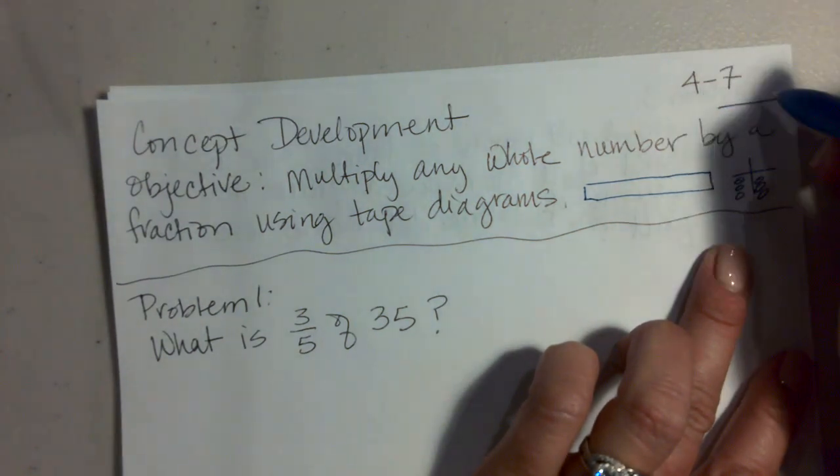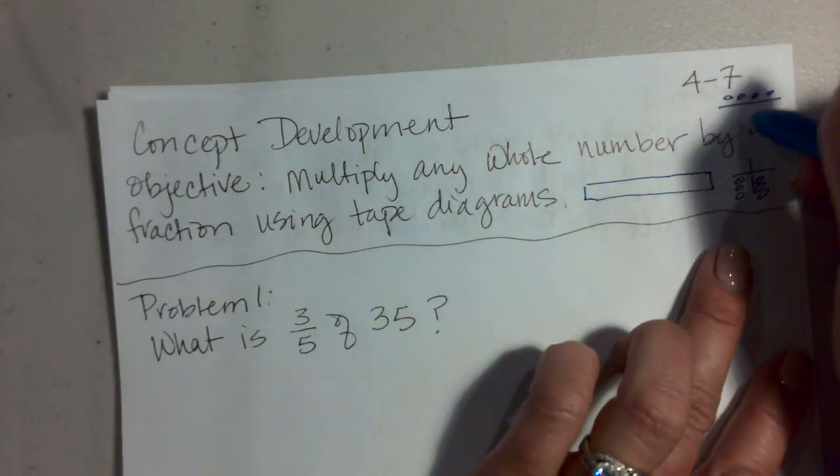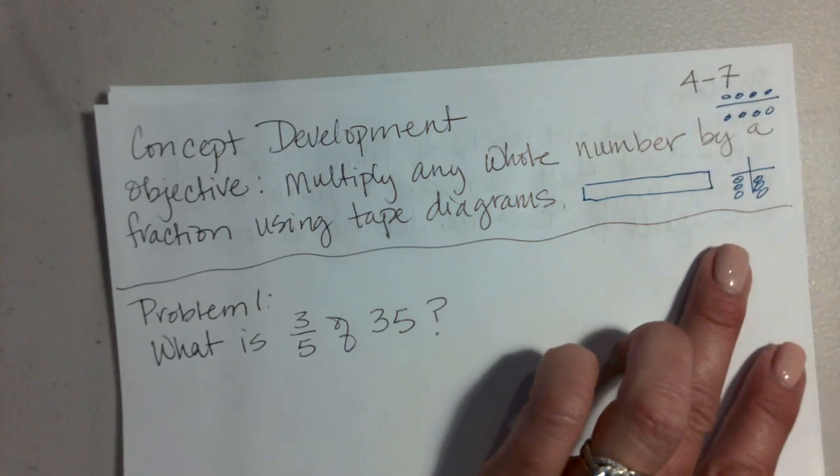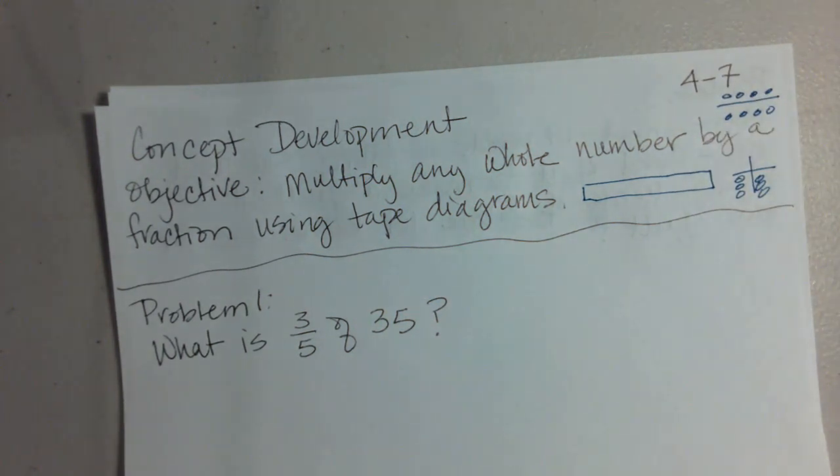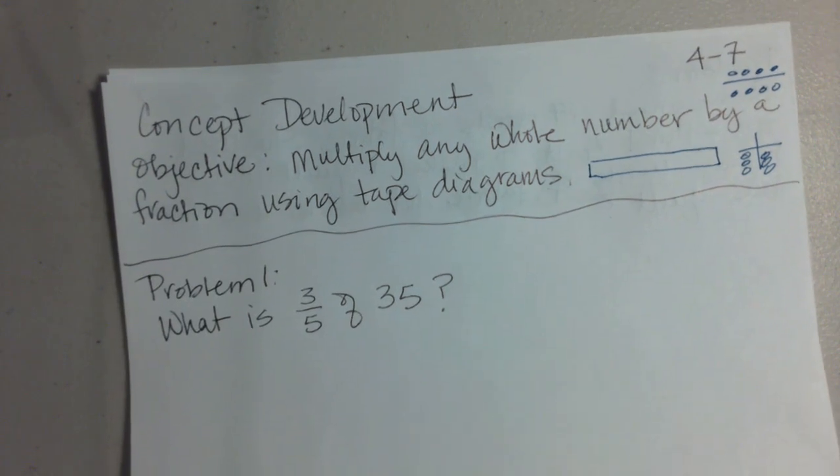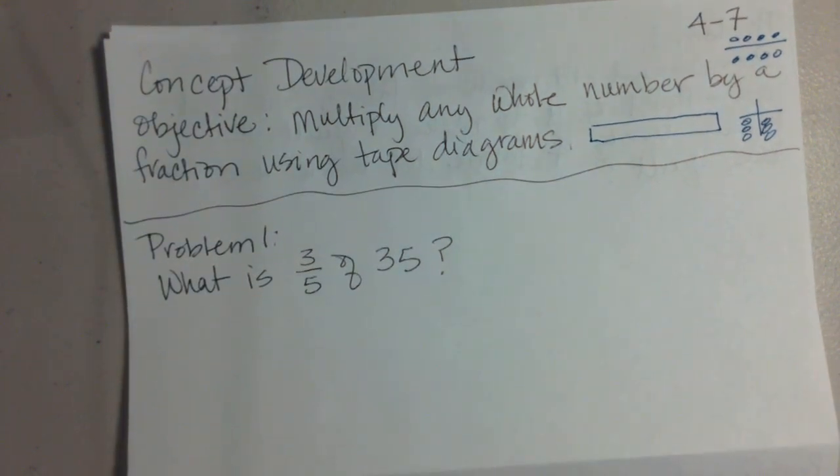We broke things up. We've used counters and arrays to find fractions of sets. So today we're going to use tape diagrams to help us solve. We must find 3/5 of 35.